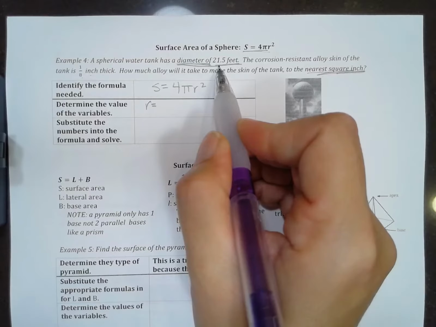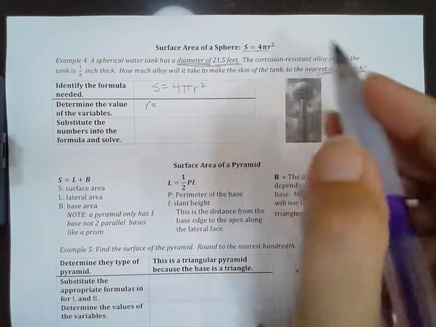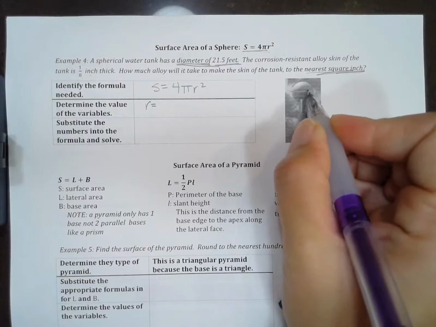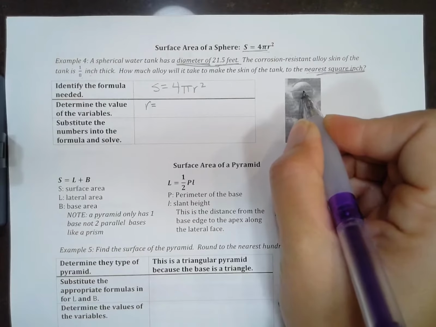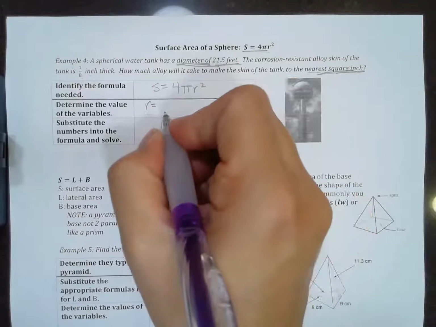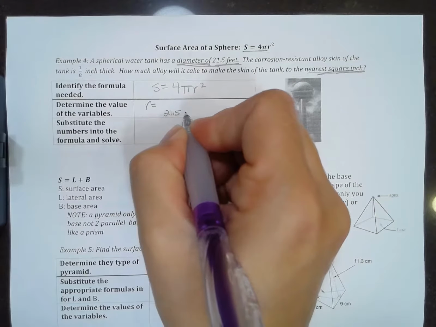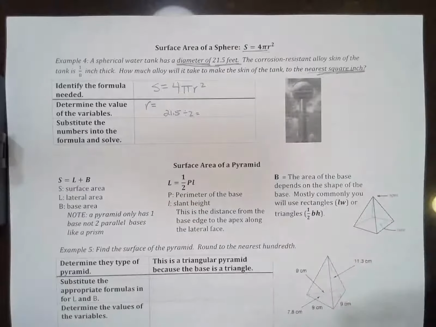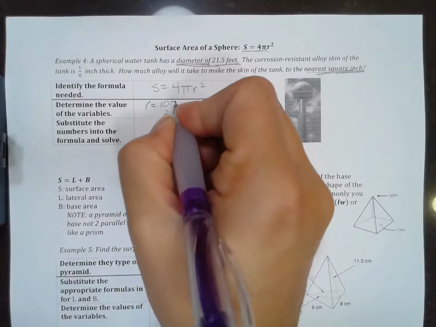The diameter and the radius are not the same thing. The diameter goes all the way across the circle, all the way across the sphere. I need the radius, which goes from the center to the outside edge. So I'm going to take that 21.5 and divide by 2. I'm going to cut it in half because my radius only goes halfway. So 21.5 divided by 2 is 10.75.